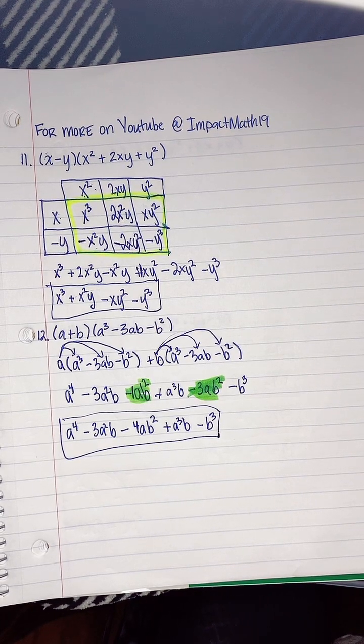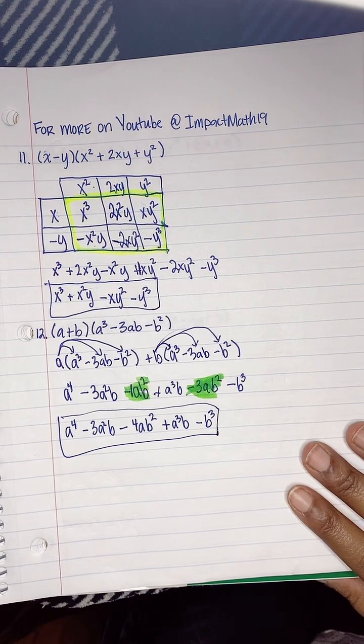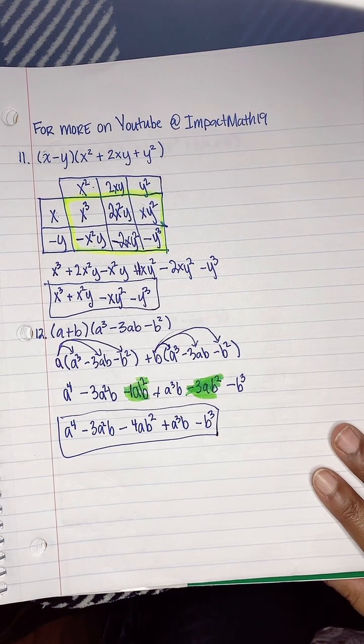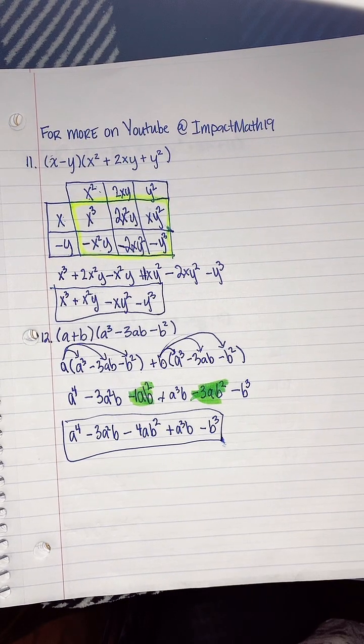Is this algebra 1? No, this is algebra 2. This is algebra 2. But you might do this a little bit in algebra 1.